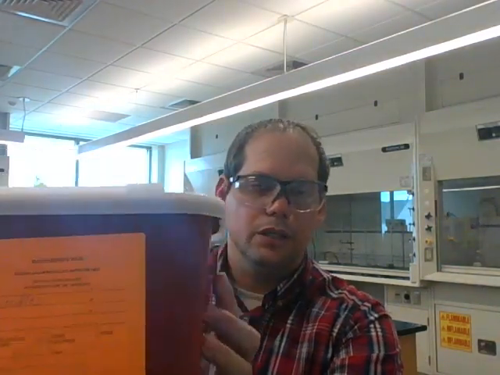We also have a container for needles. So this we often label as a Sharps container, and we use in our lab a lot of metallic needles for disposable syringes. So the needles will go into this type of container.